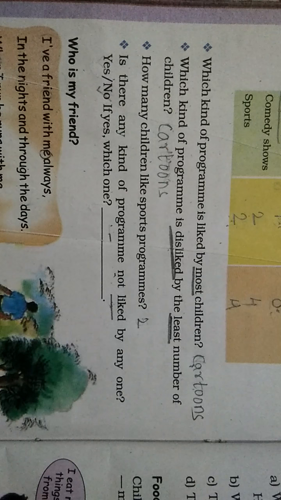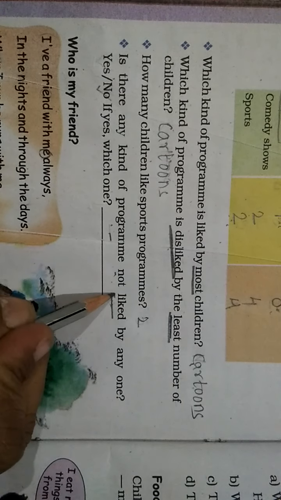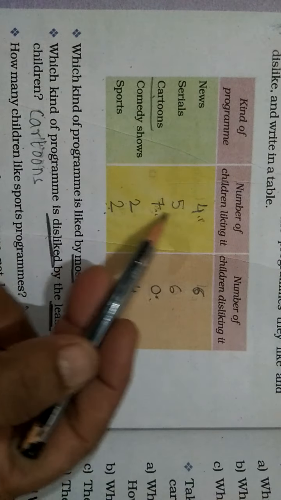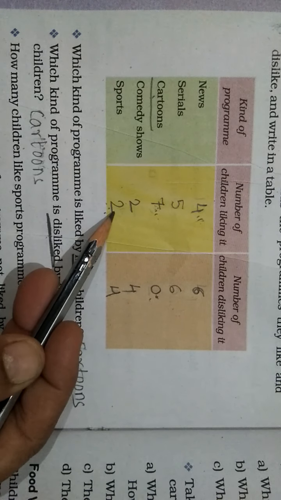Now here they are asking if there is any kind of program not liked by anyone. Now we have to go here in which column? Like column, and we have to see is there any kind of program not liked by anyone. Is 0 number seen here, children? No. So we will write here no.